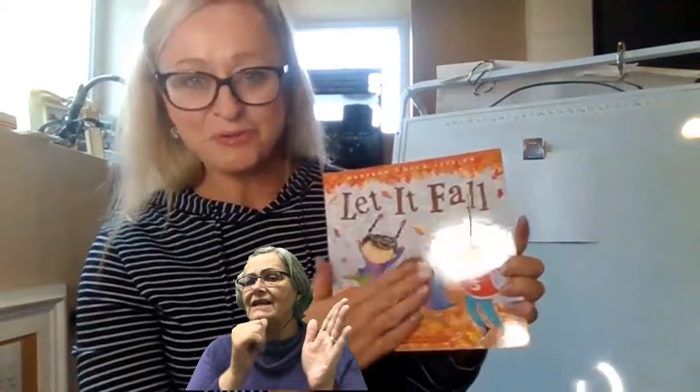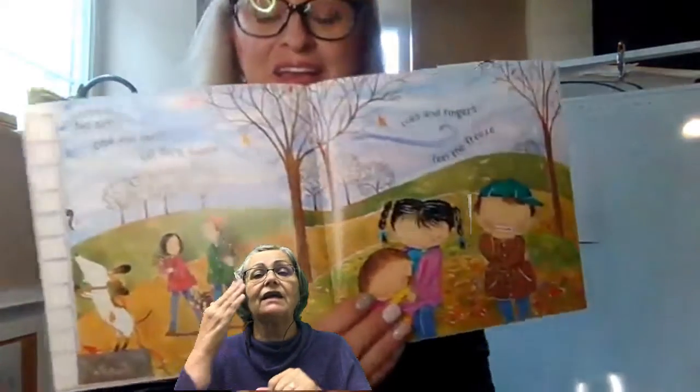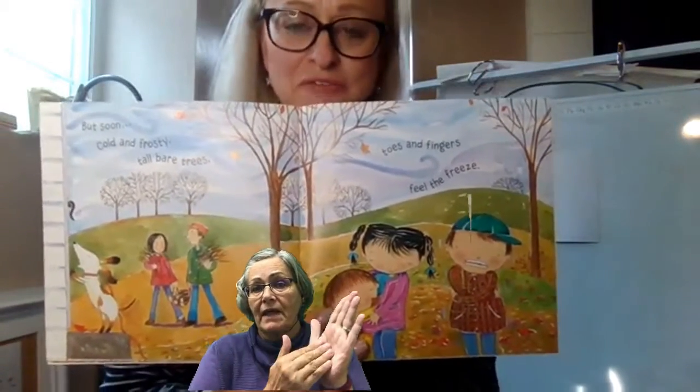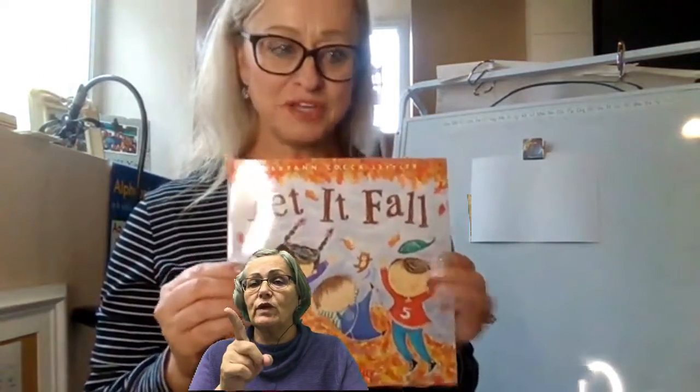Fiction means these are just drawings or paintings. These are not real pictures, okay? If I open it up and look at some other pages, I can tell that these are paintings or drawings, okay? So fiction means not real, okay? Not real. That's fiction.